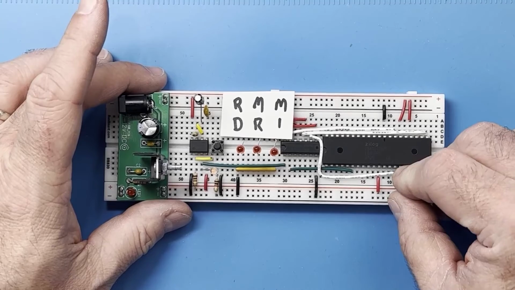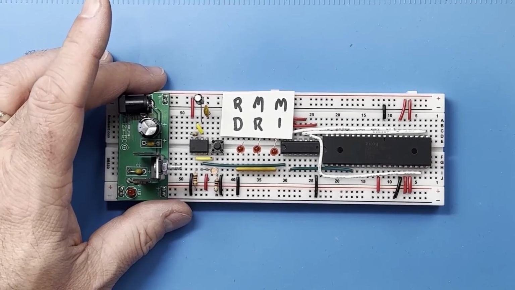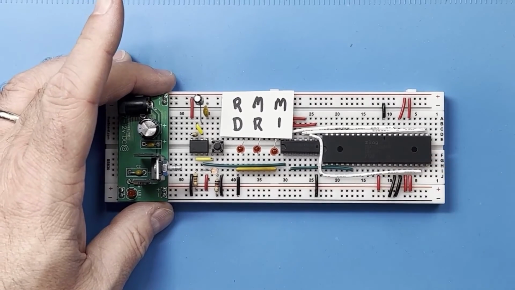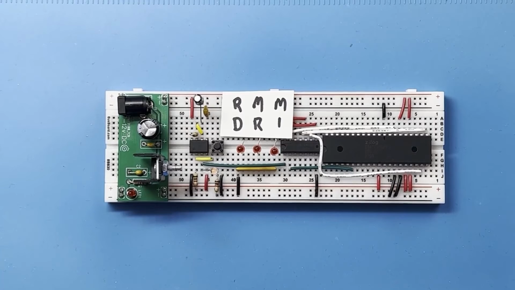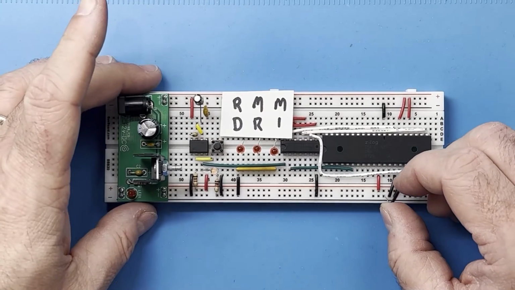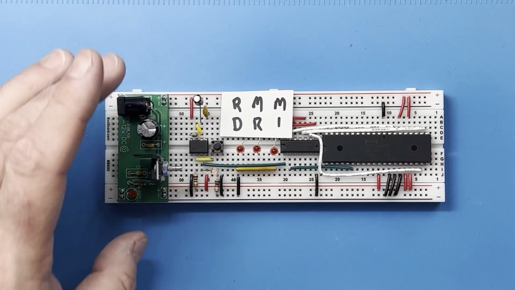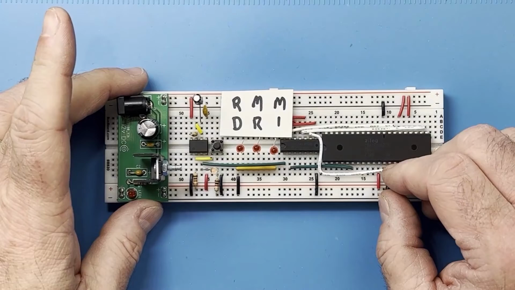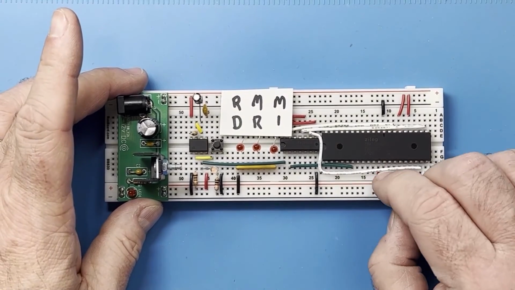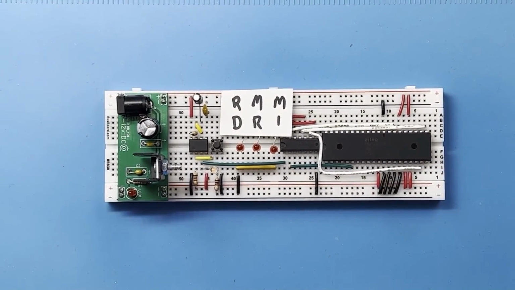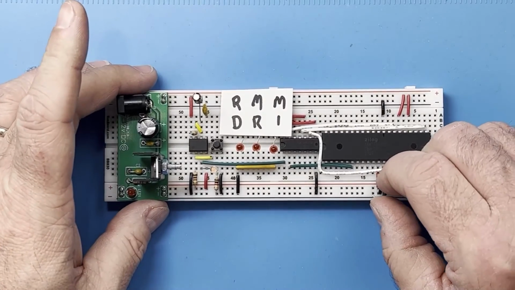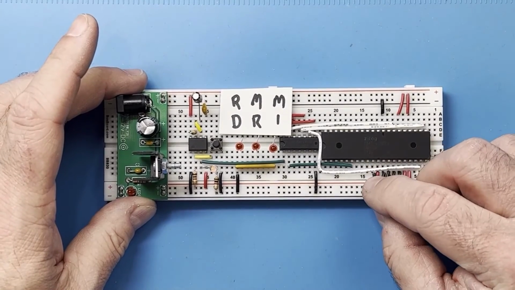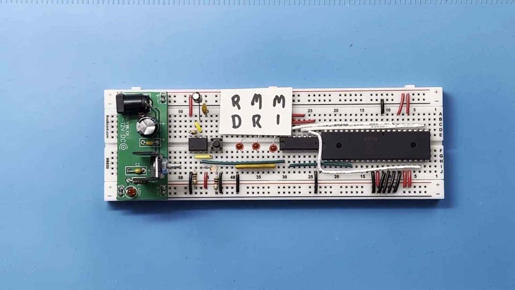Okay, so now we'll tie pins 15, 14, 13, and 12 to the ground. There we go. Okay, and then we'll skip 11, which is the power, and we'll do 10, 9, 8, and 7 to the ground, and that'll give us our 8 data pins all at a low value.